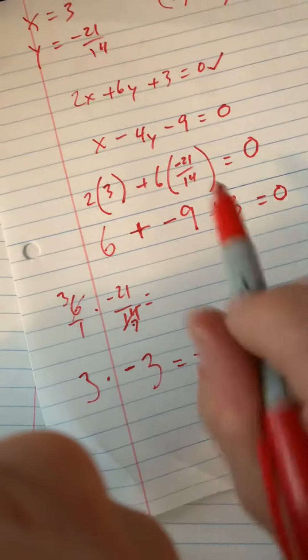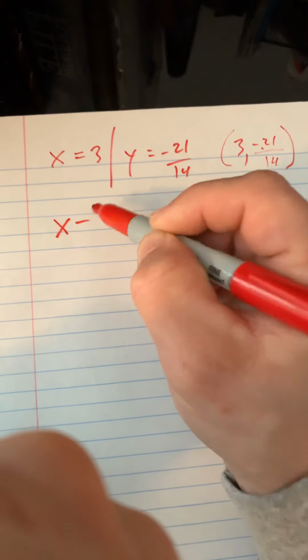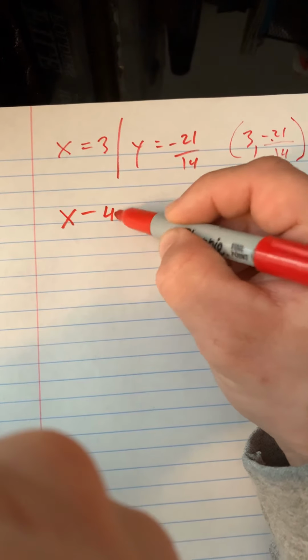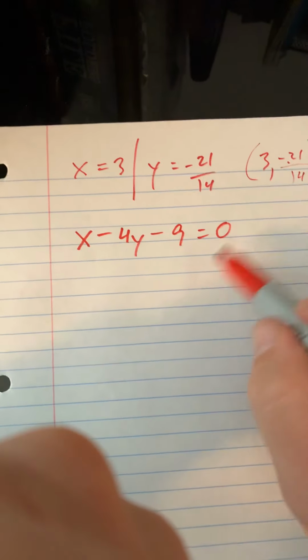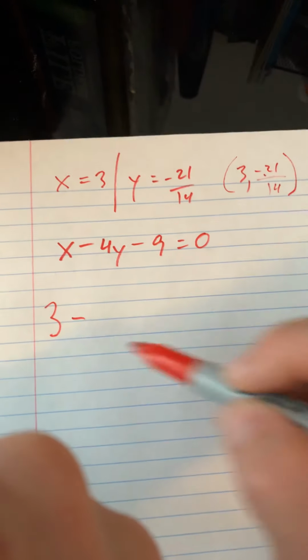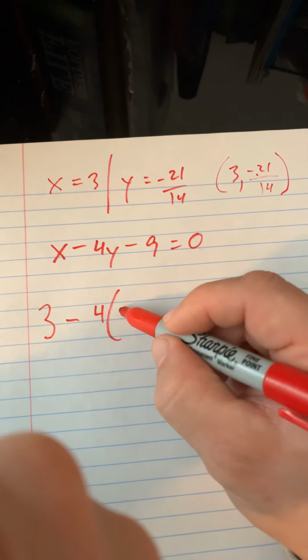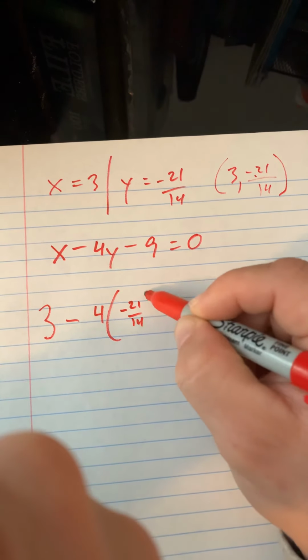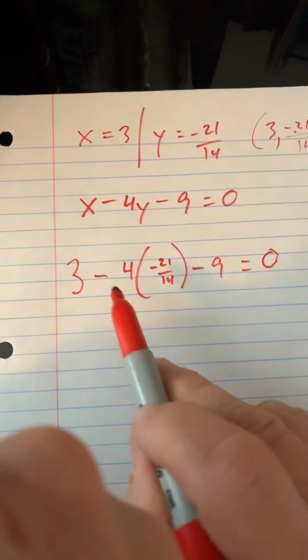So the second equation is x minus 4y minus 9 equals 0. So we're going to plug in a 3 here, minus 4 times negative 21 over 14, minus 9 equals 0. Okay, so we've got a little bit of math to do here.